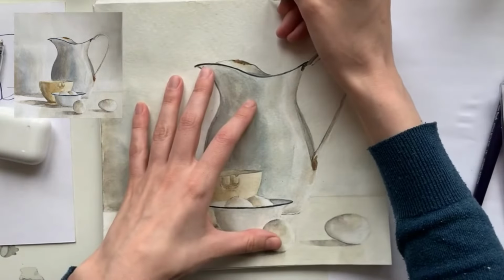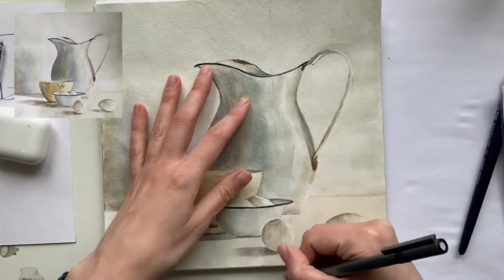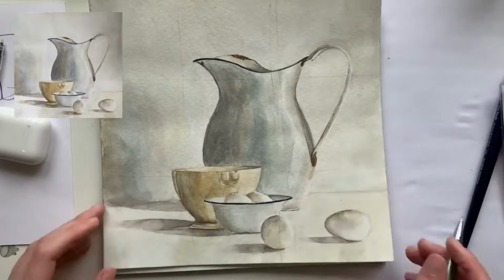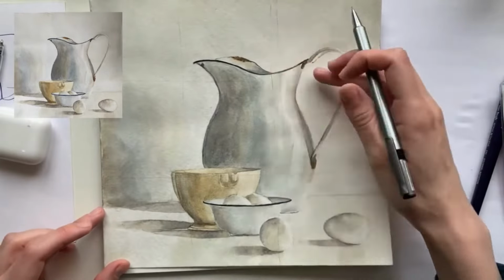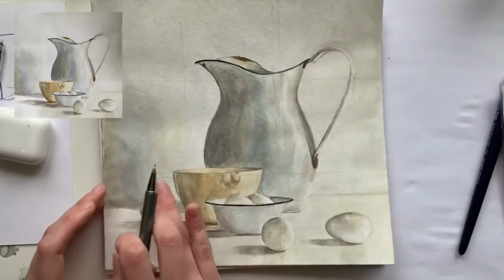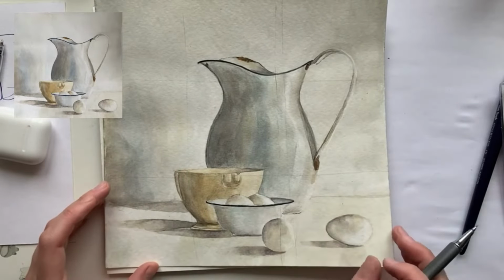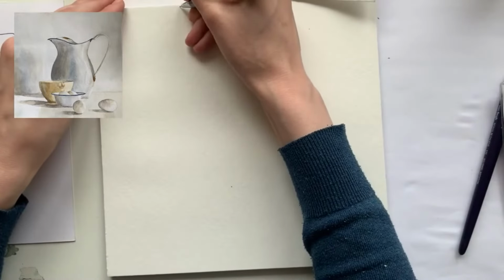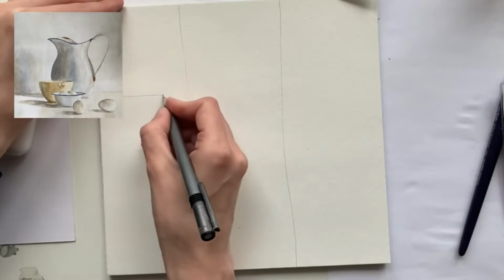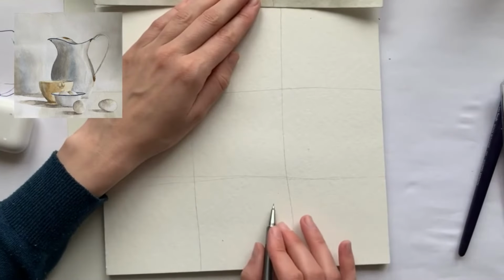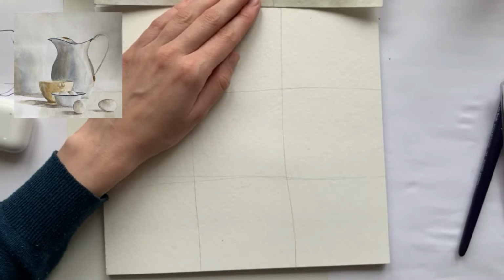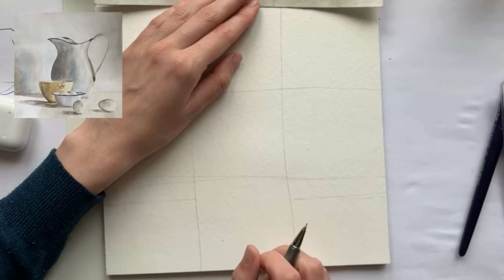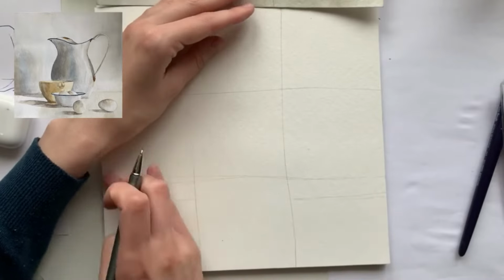The jug is placed slightly below the horizon line. Next, there's a bowl. This bowl is taller and positioned higher, extending beyond the upper third of the composition. There's another smaller bowl here, and let's also mark where the eggs will be. Now you can already see how these shapes relate to each other. For example, this arrangement can be seen as the sum of these two figures, creating a progression that follows the golden ratio. Now, we move on to constructing our shapes.